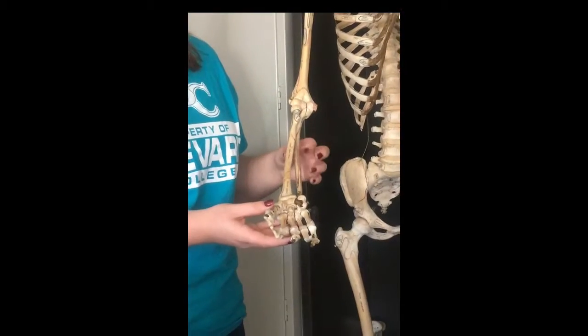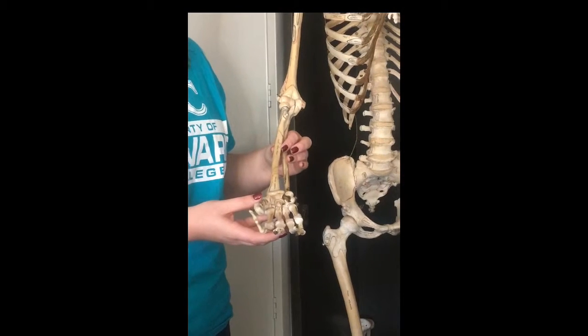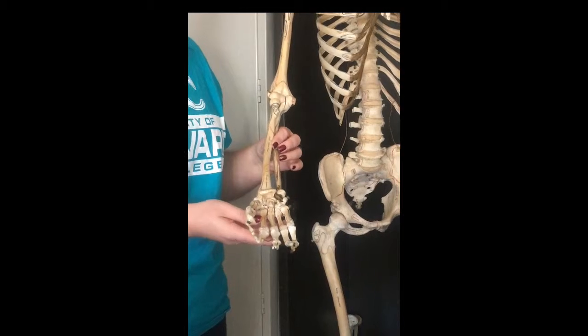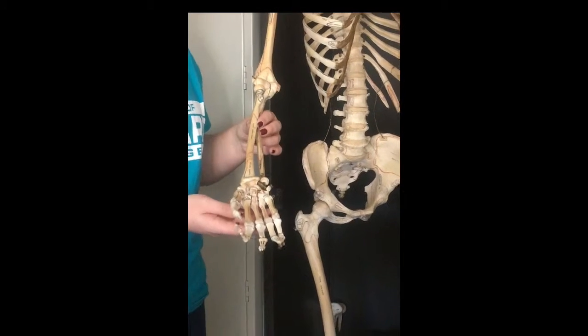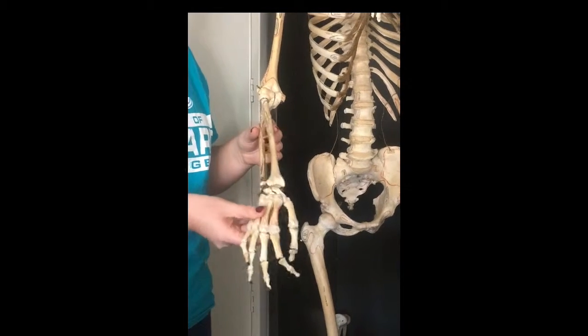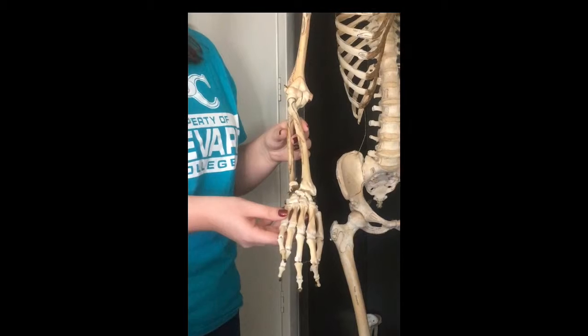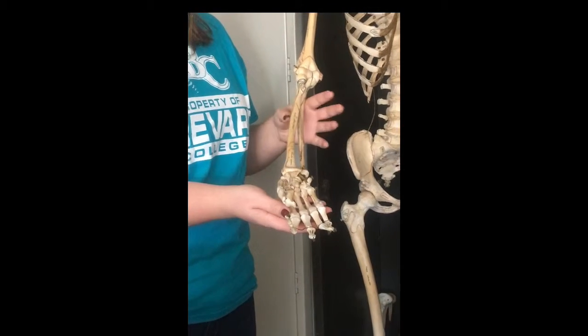There are two actions that occur with the forearm. It's pronation and supination. To start, you start in an anatomical position and turn your palm down to do pronation. And then to supinate, you're going to move your arm to where your palm is up.